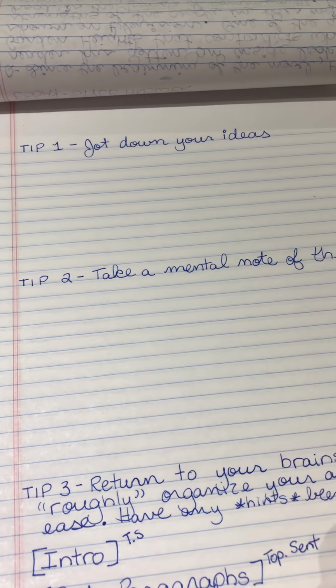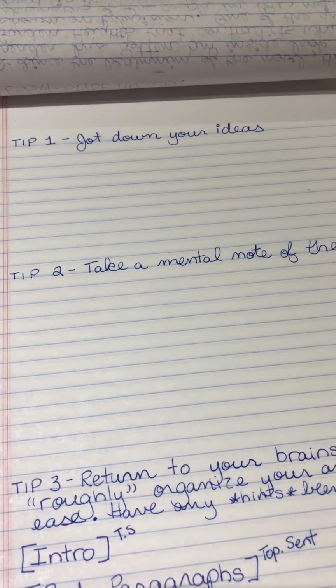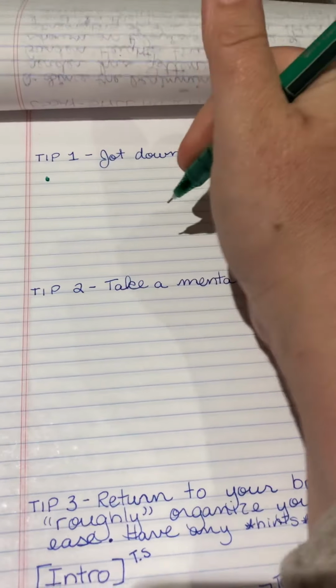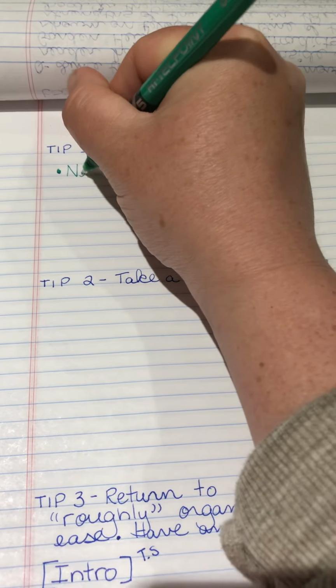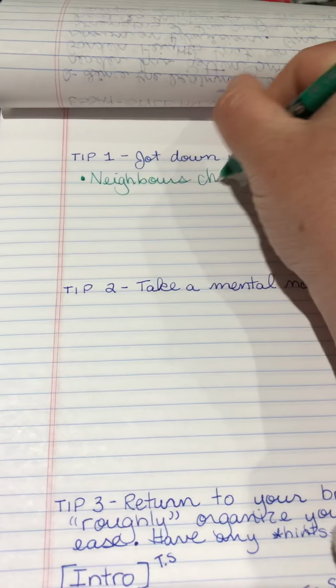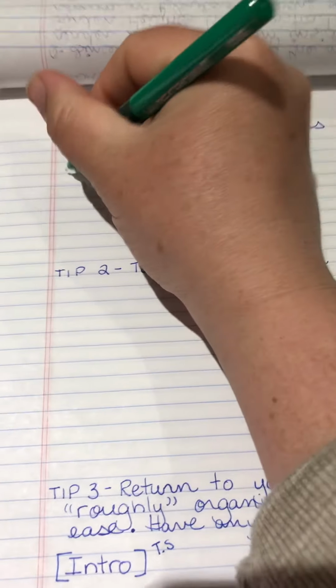So the question is, what examples do I know from the book that show a sense of community? Boom, I'm going to start jotting. Examples of sense of community. Well, there was just an incident with gunshots, and we had a bunch of the neighbors checking in. So I'll write neighbors check in. Because they do. And there are a couple instances in the book where the neighbors come and check in.